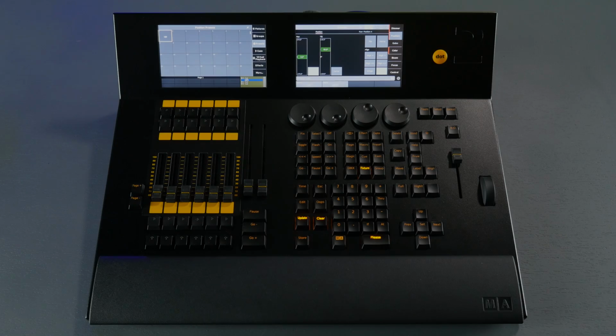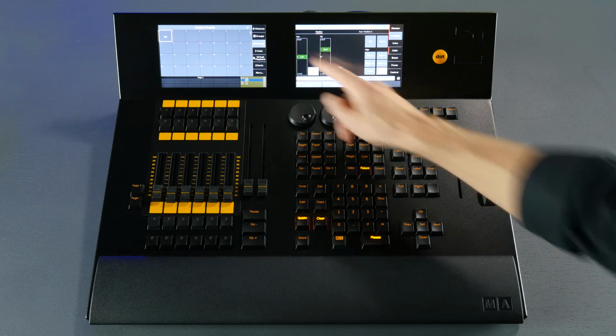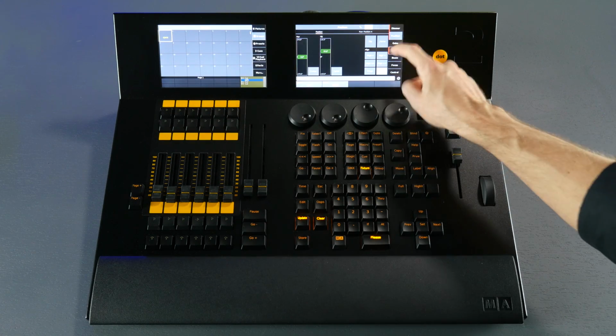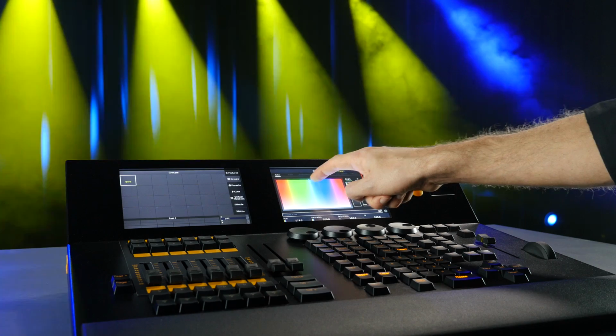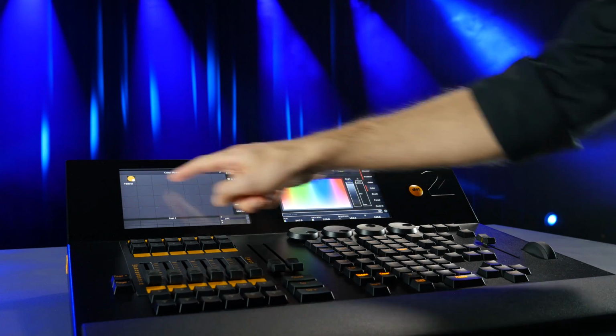We can use this process to create a selection of colors, gobos, positions, dimmer levels, or any other attributes for our fixtures. Now we can create looks on stage by selecting groups of lights, manually controlling attributes, and using presets to access data more quickly. Let's go ahead and make something pretty now.